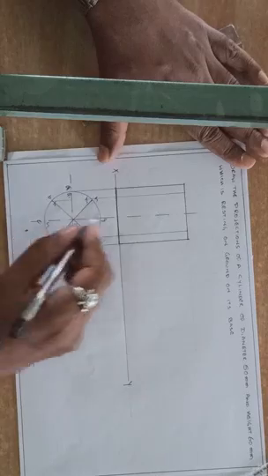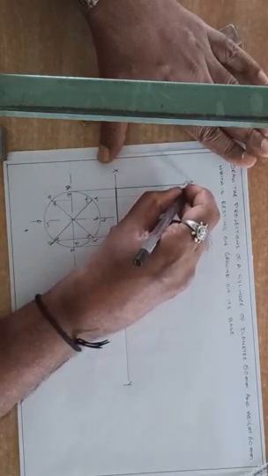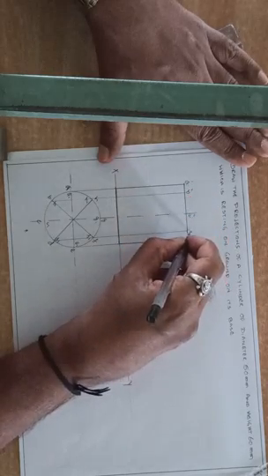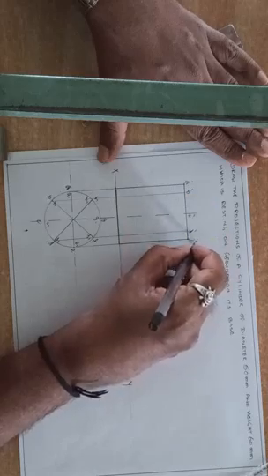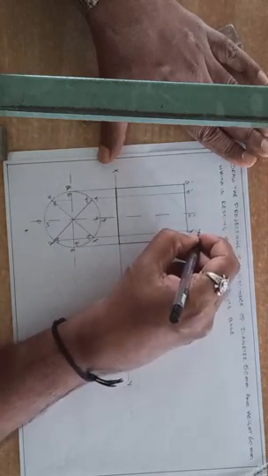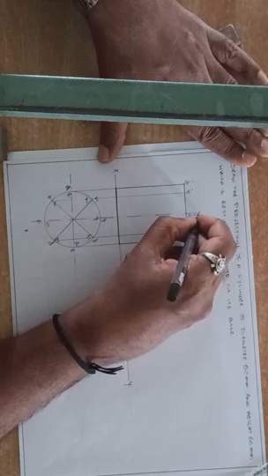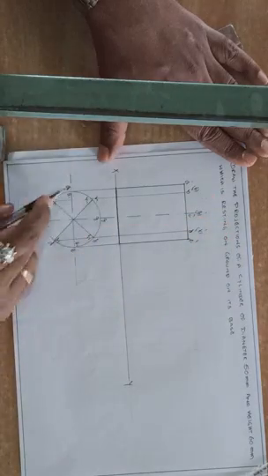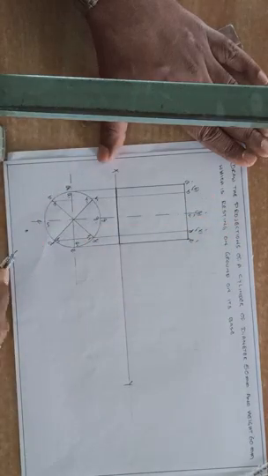Now looking from the front, which are visible here? A dash visible, B dash visible, C dash visible, D dash visible, E dash visible, and F dash not visible, G dash not visible, H dash not visible. Okay, these are not visible, these are visible.